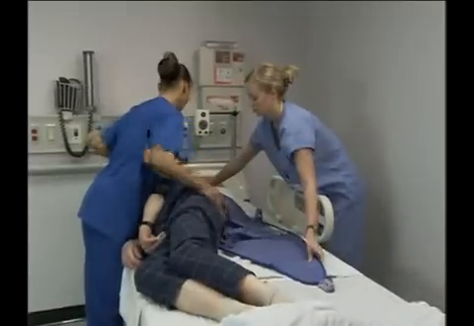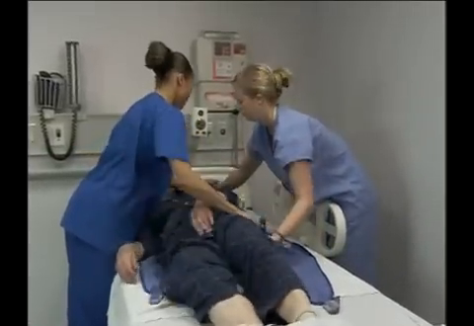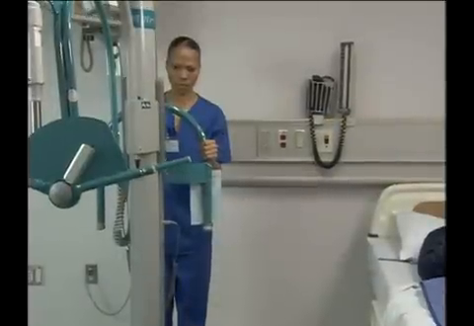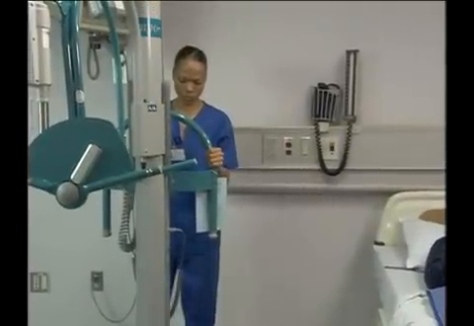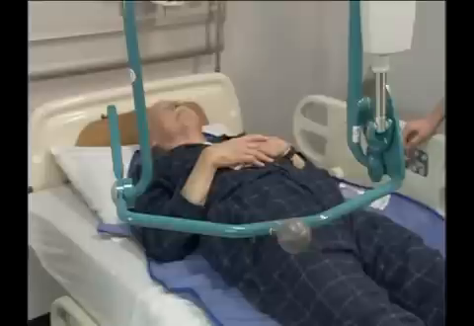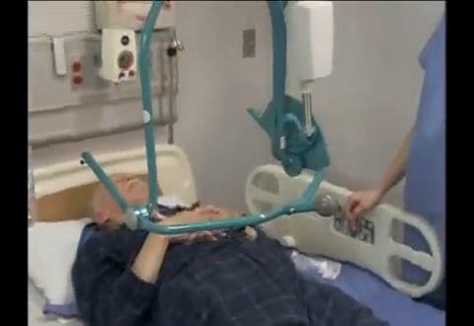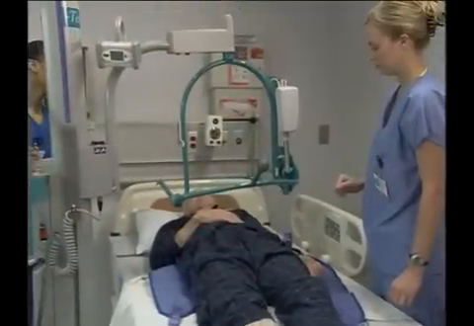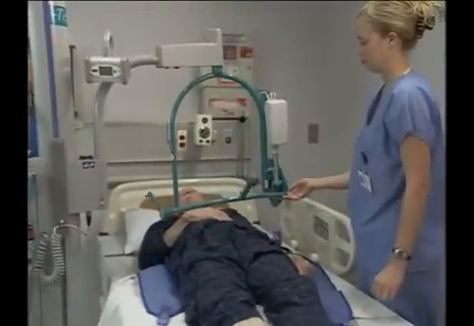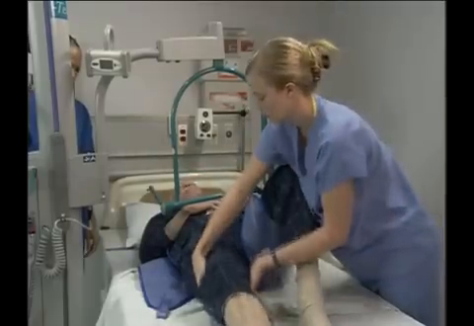person, positioning the sling between shoulders and knees. The sling's lower edge should be under the person's knees. Raise the lift so it can be moved over the person. Move the lift into position over the person. Then lock the wheels. Attach the sling to the swivel bar.